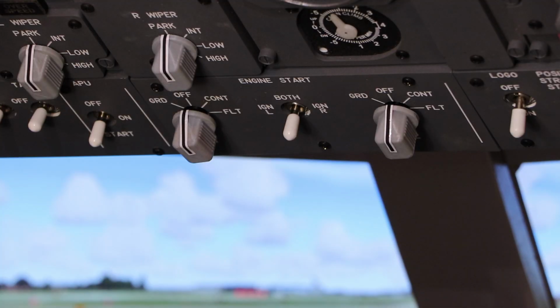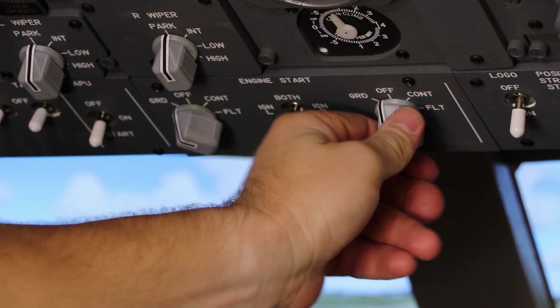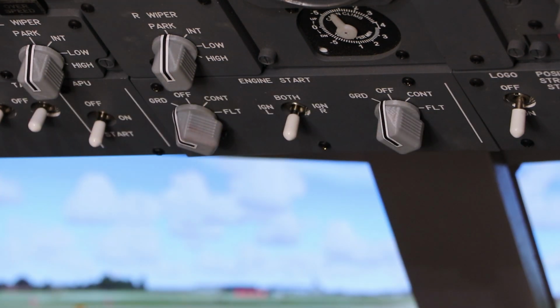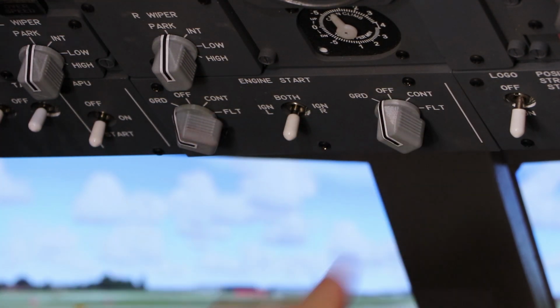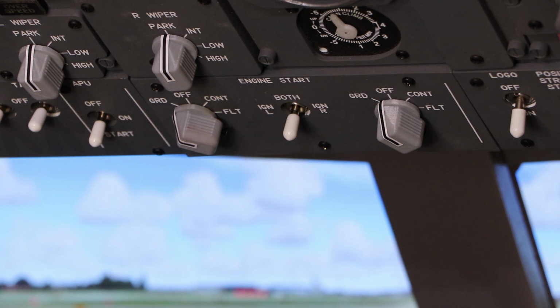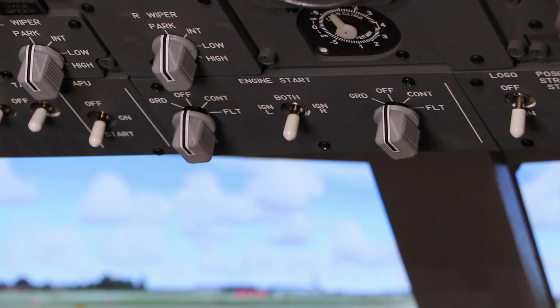So first off, I'm not actually sure which one I've wired up, so I'm going to put them both to ground. Uh-oh. That's not right.